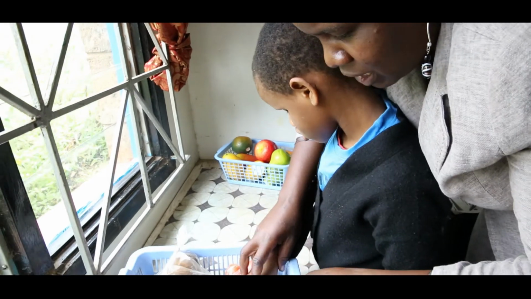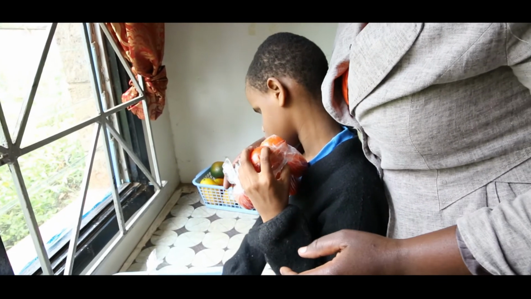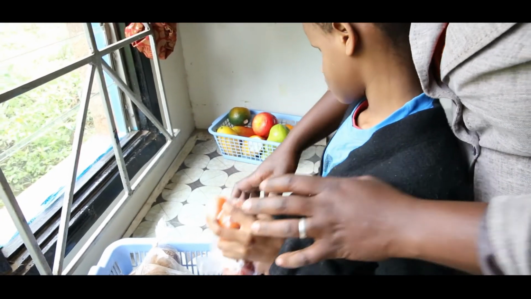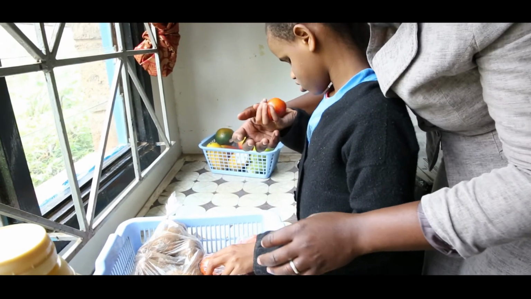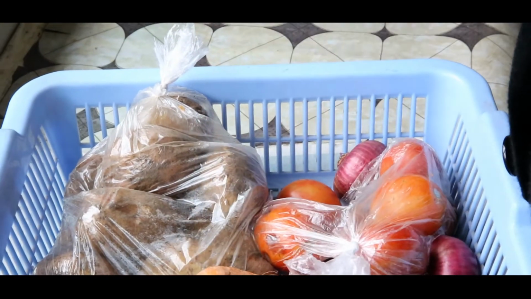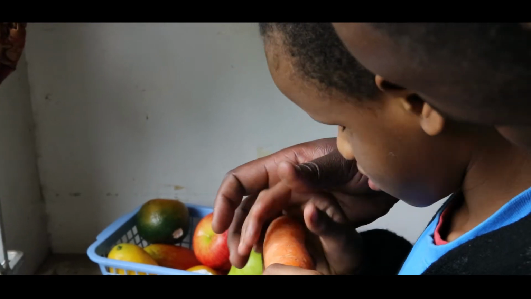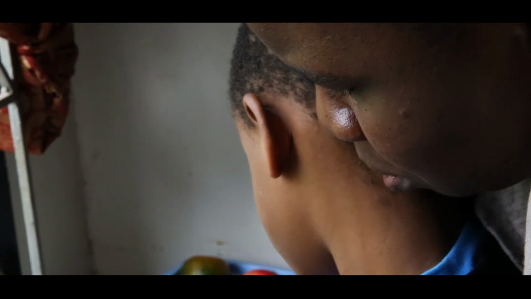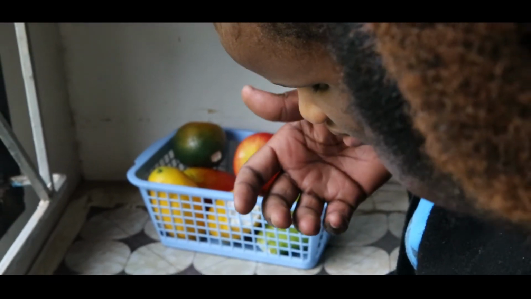We have some foods for us here. That is an onion. Onion. This one is a tomato. Tomato. Nyanya. Carrot. This one is a carrot. It's for you. You can eat, but it is not clean for you to eat now. That one is a carrot. And this one is a potato. Potato.